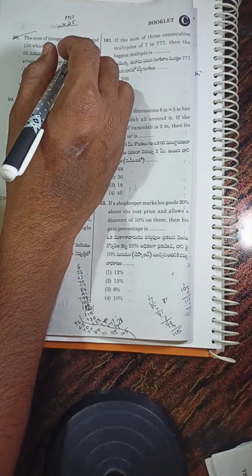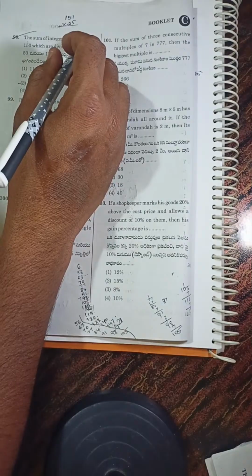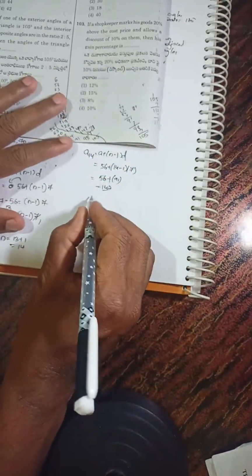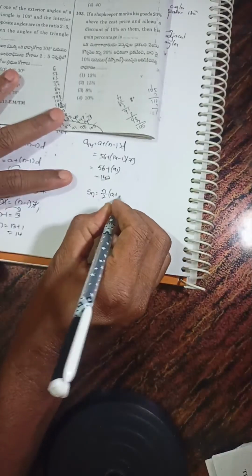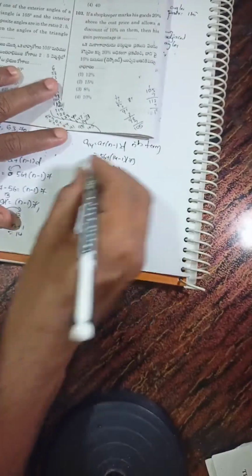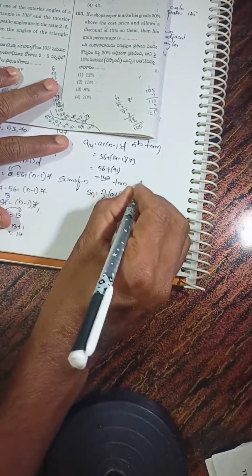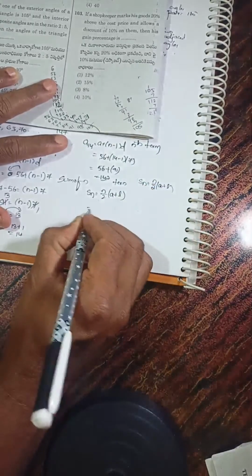I am going to explain this problem once again. The sum of the integers between... we know the first value and the last value. Sn equals n by 2 into a plus L; this is how we find the sum of n terms. We did the correct problem only.